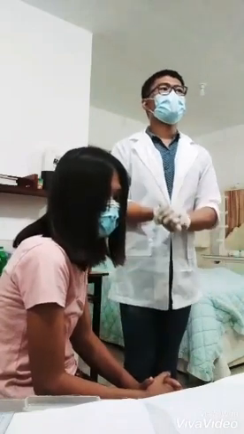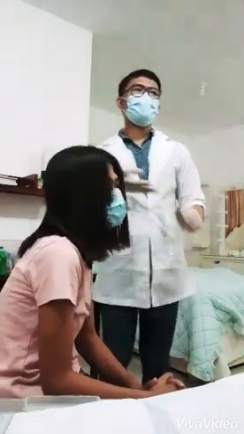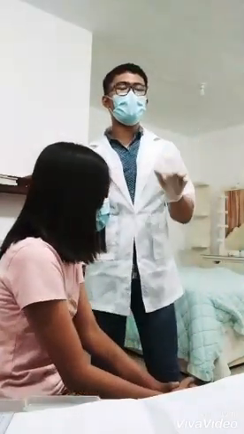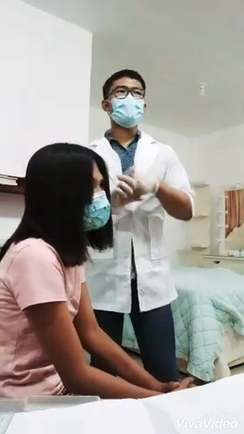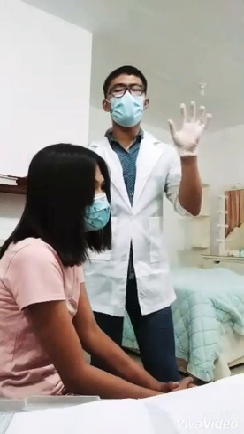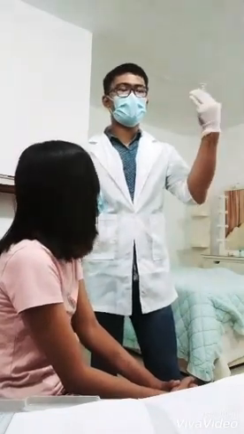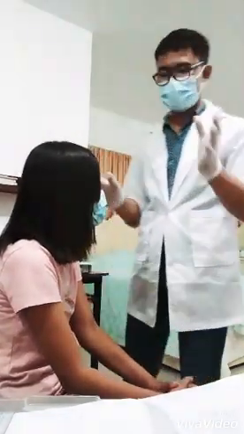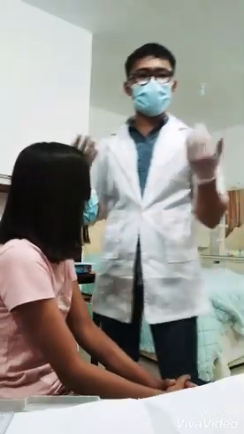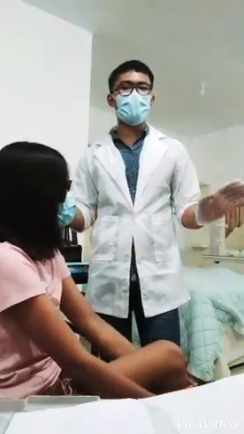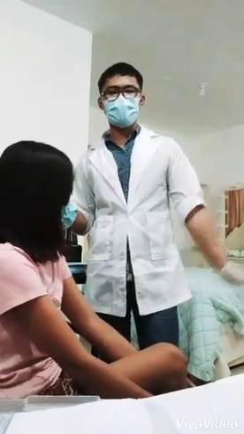Let's continue with the oculomotor. I need to assess the circular movements and the pupil reactions of her eyes. Based on my assessment, there's no problem with her pupils.